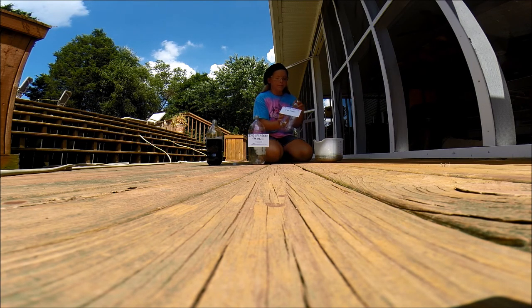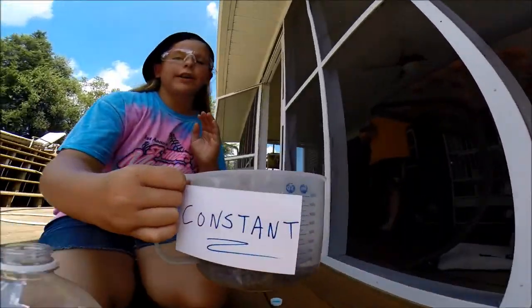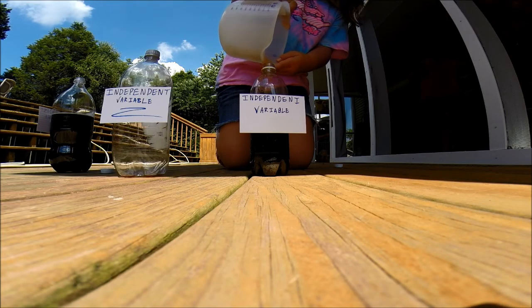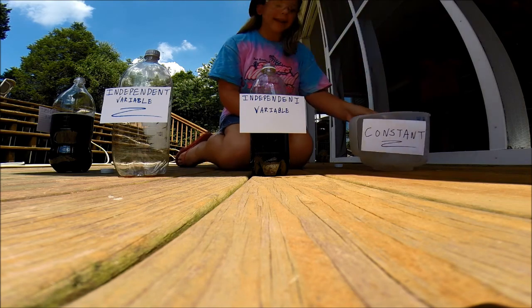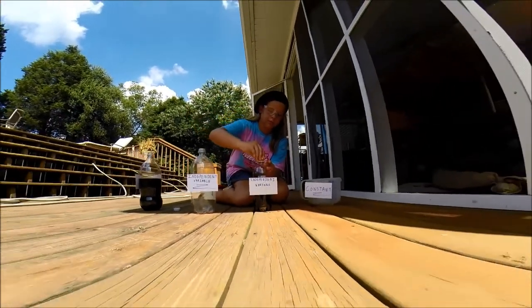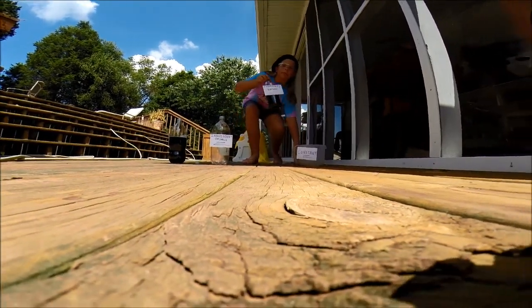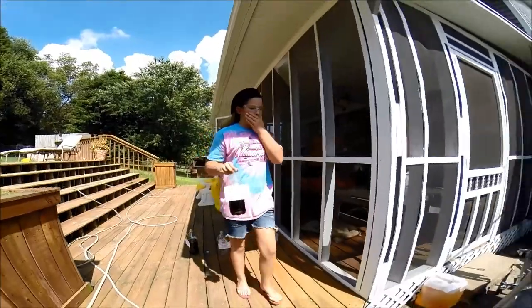I'm going to pour it to my other dependent variable bottle. This is going to be the constant. That is just under 700. Take the cap off, take it over there, let's go. Now I will test.